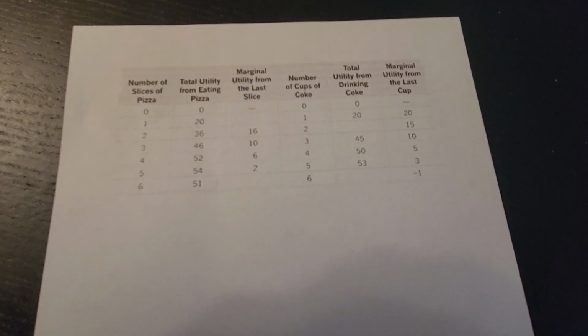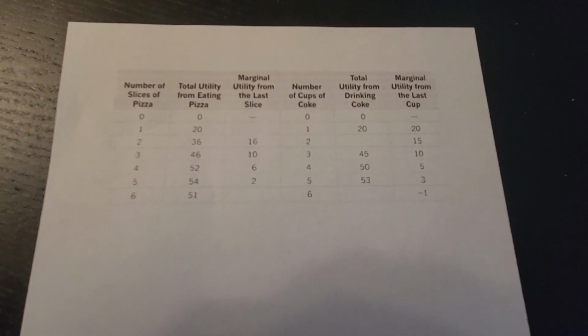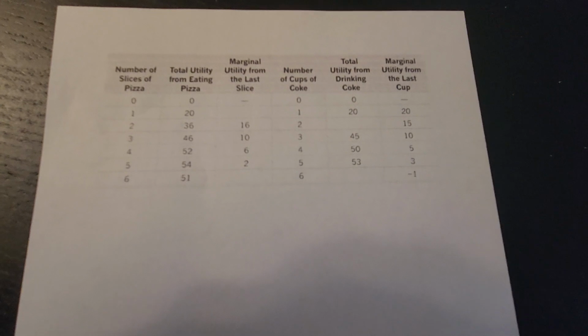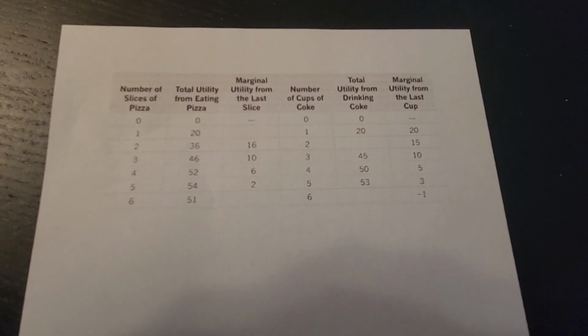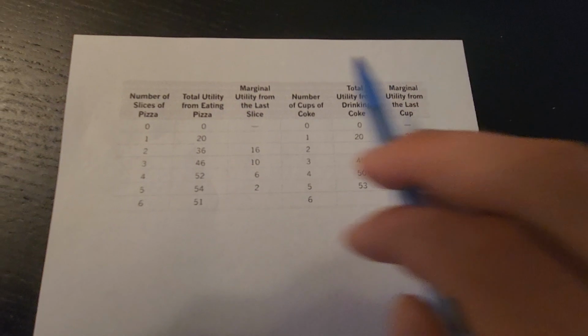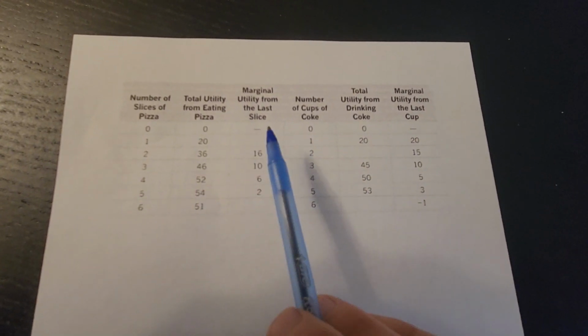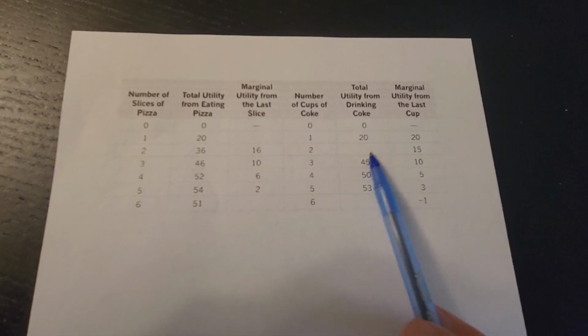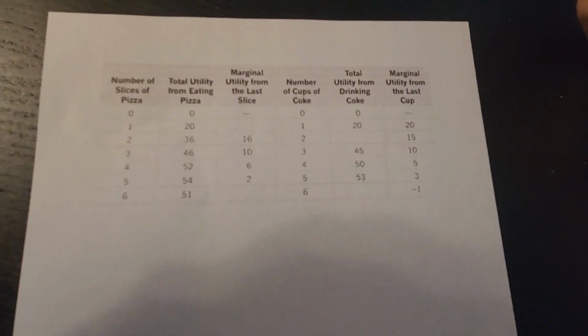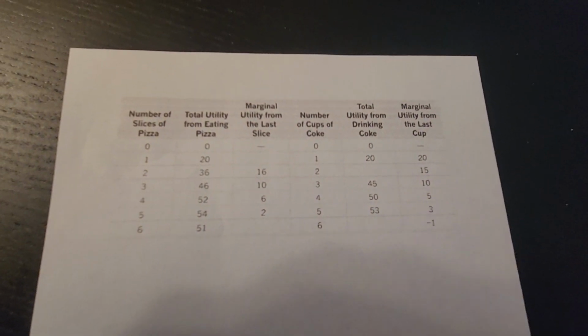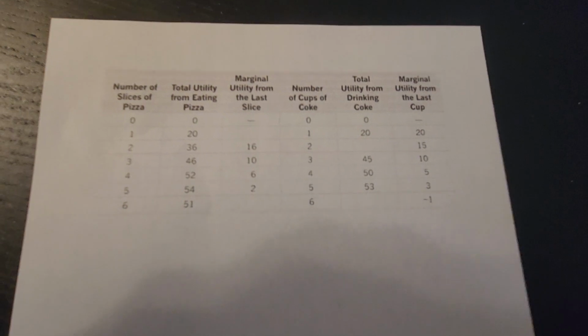Hello and welcome to the video to assist with problem set 1 when we're dealing with utility maximization. So the first few problems on this problem set 1, we see a table like this and we need to figure out what's a marginal utility and total utility. I'll just walk you through this example and then you can transfer that logic to the table you see in your problem set.